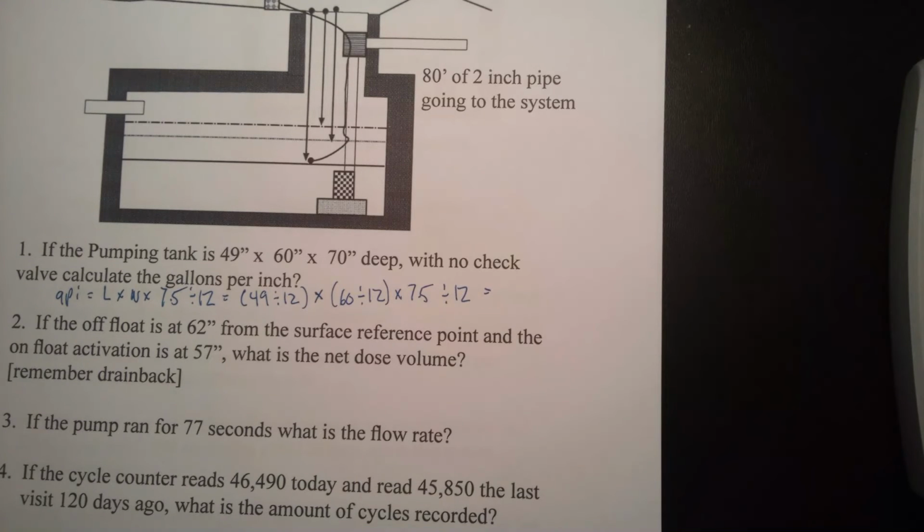Of course, my calculator goes wacky on me here. All right, so I got a better calculator.